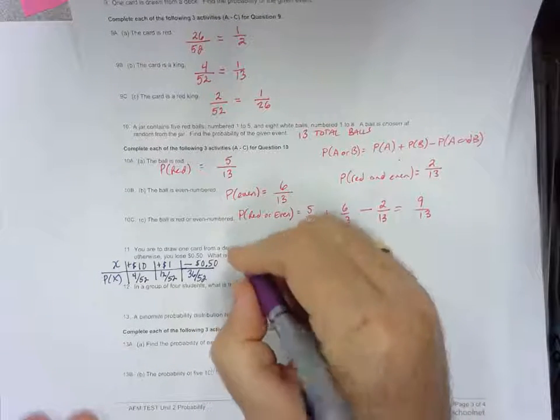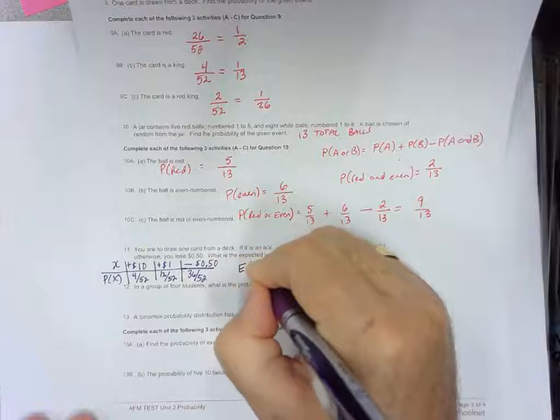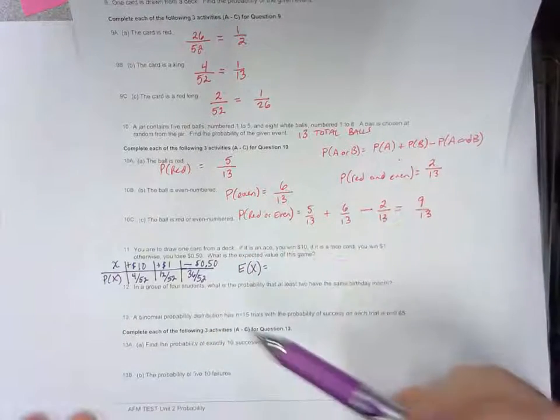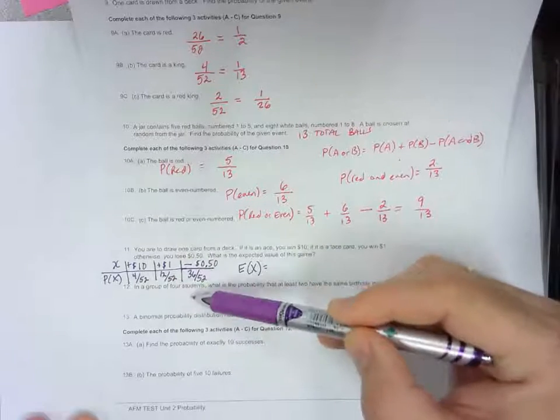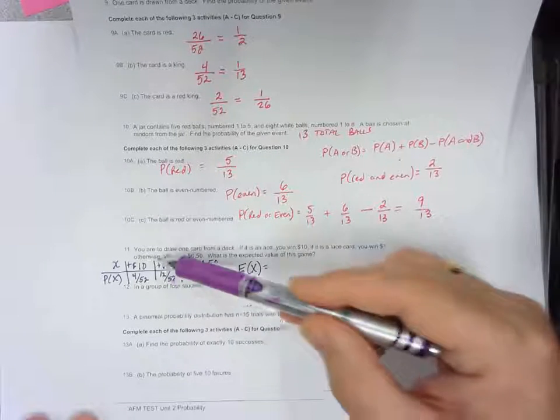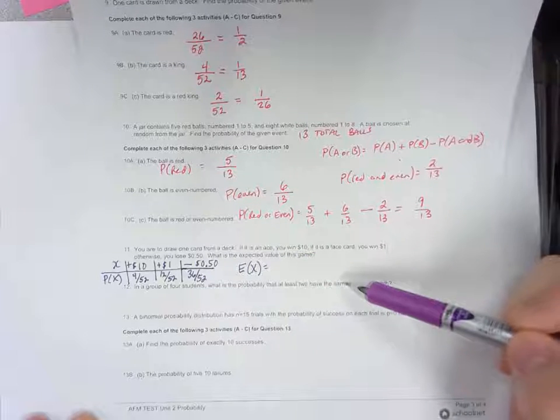So if I want to look at the expected value, we said all you do is take the outcome times its probability for each of these and add them up. So you're doing 3 products and then summing them.